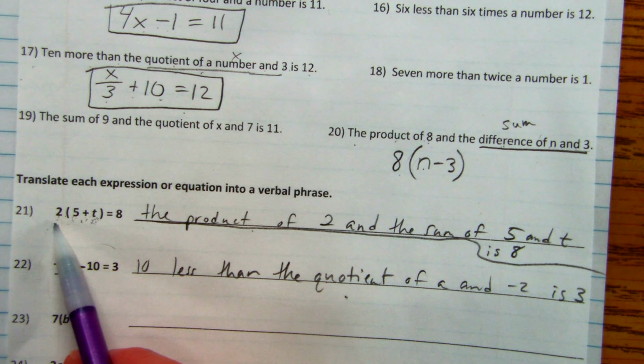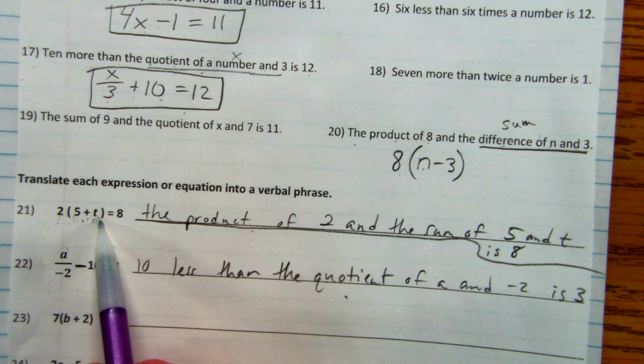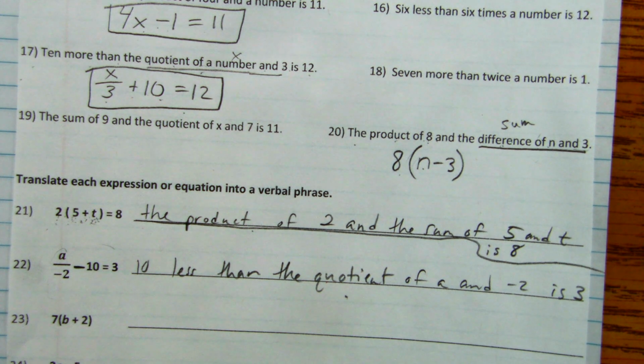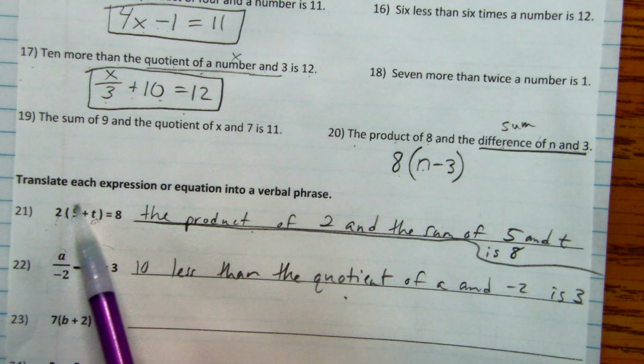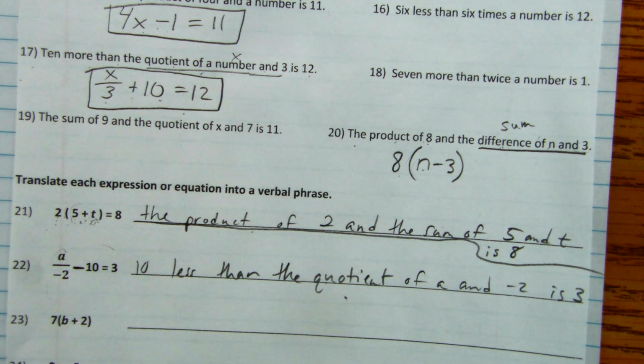So if I just say 2 times 5 plus t, I'm not getting the parentheses out of it. So we have to use the words sum and difference when they have those parentheses to let us know that it's a total that we're taking times a number. So there may be other ways to write it, but you want to make sure that you're using the word sum or difference for this piece, okay? So that's just what I want to make sure.